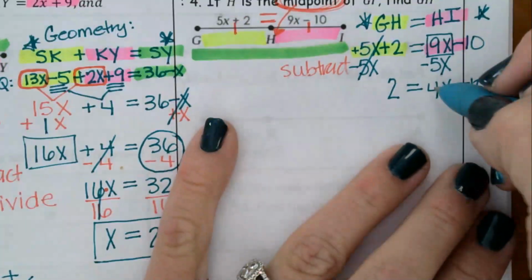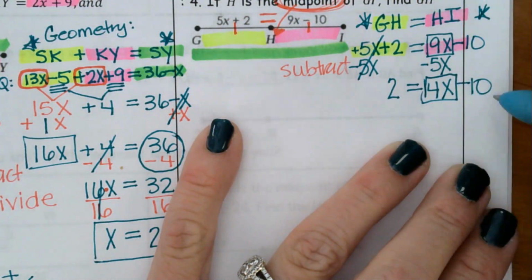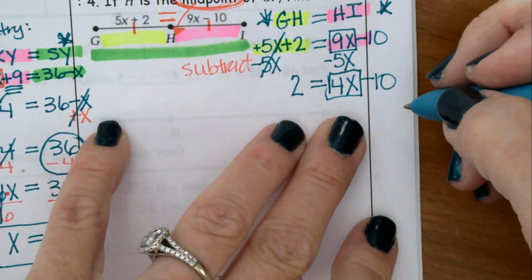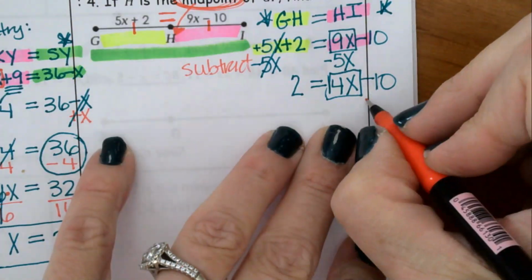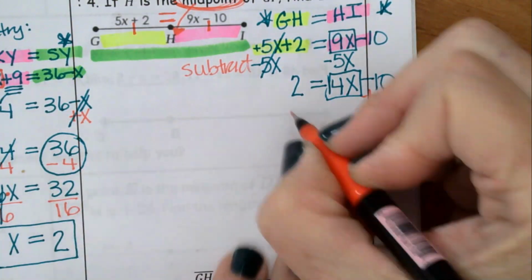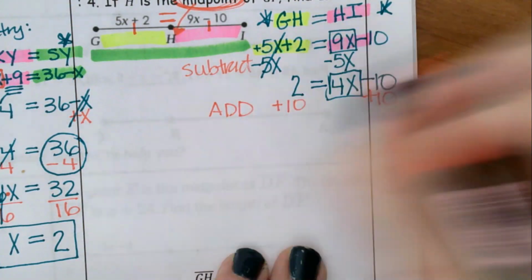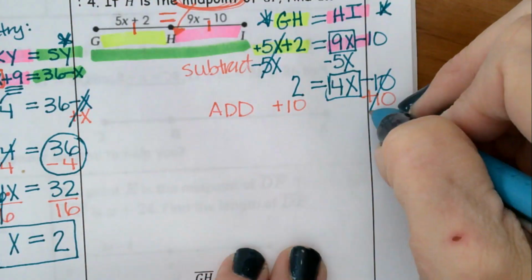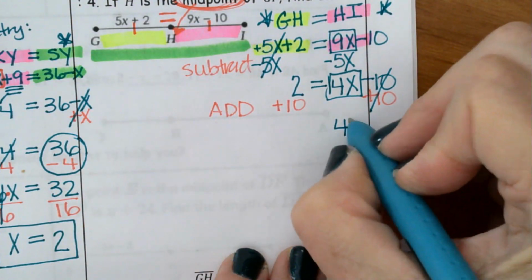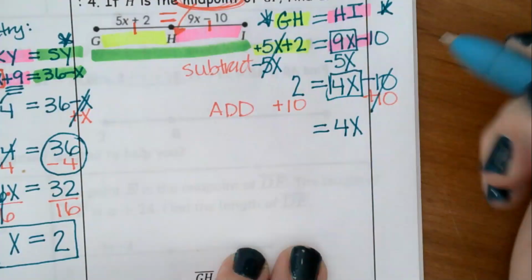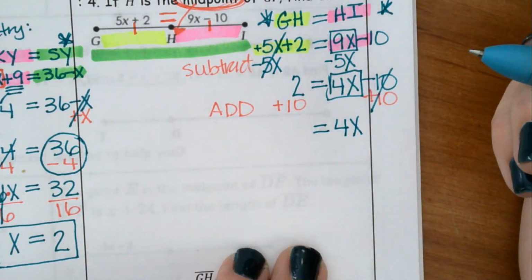Okay. I can't touch the 4x until I get rid of the negative 10. What's the opposite of negative 10? A positive 10. So what are we really doing? We're really adding. All right, these 10s make 0. So I'm left with 4x and then an equal sign. And what is 2 plus 10? 12.